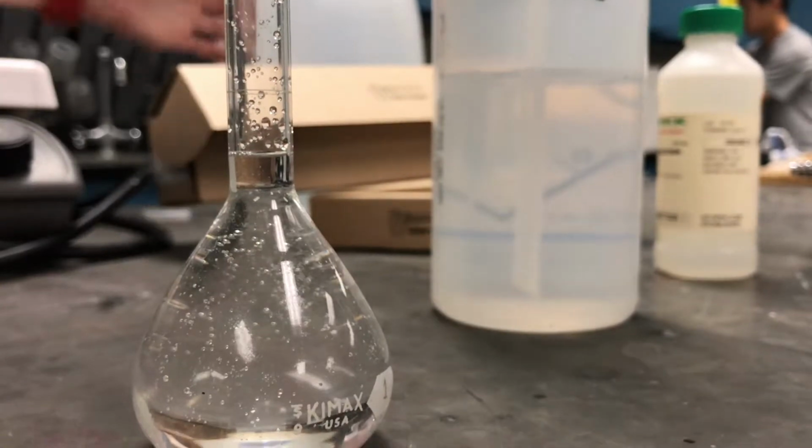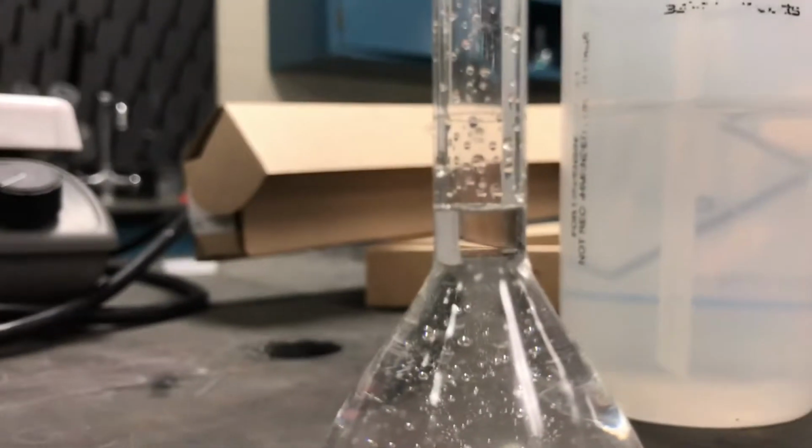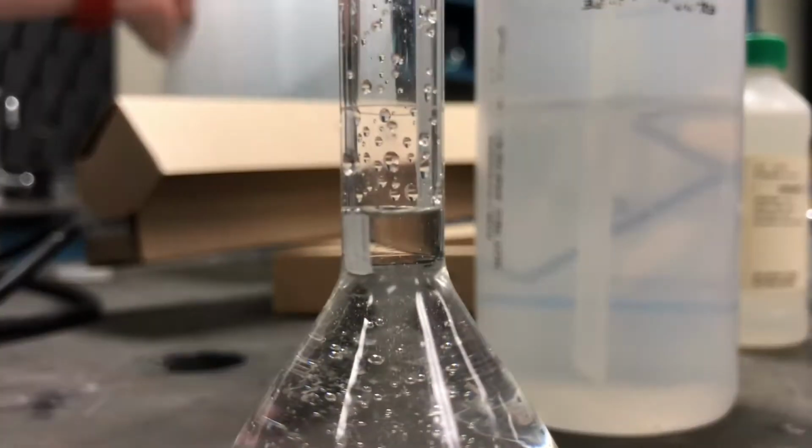Again, getting 50 milliliters of solution was very important, so we used a pipette to get exactly 50 milliliters.